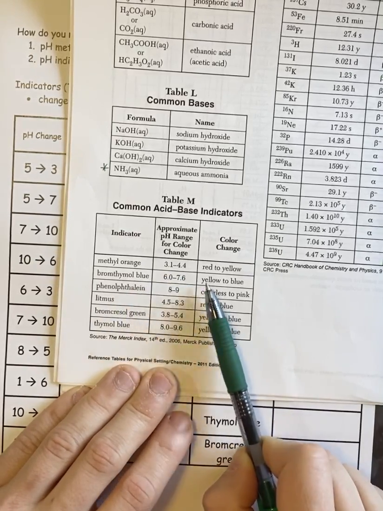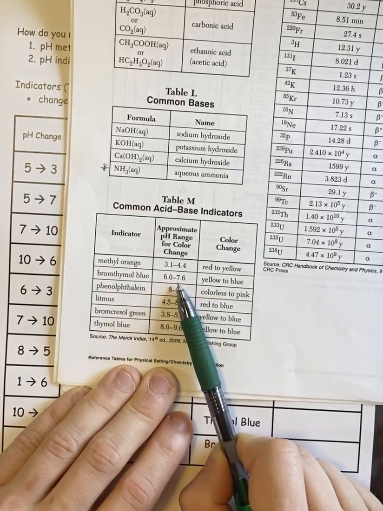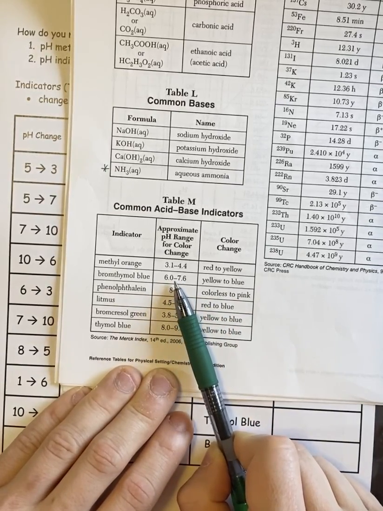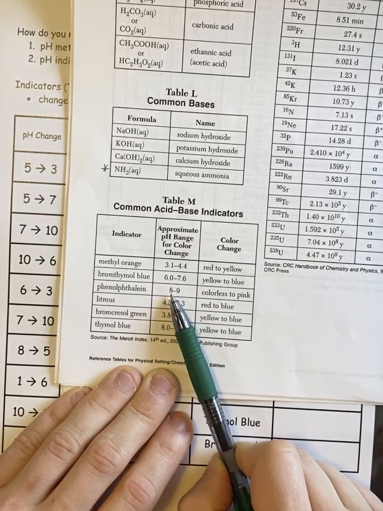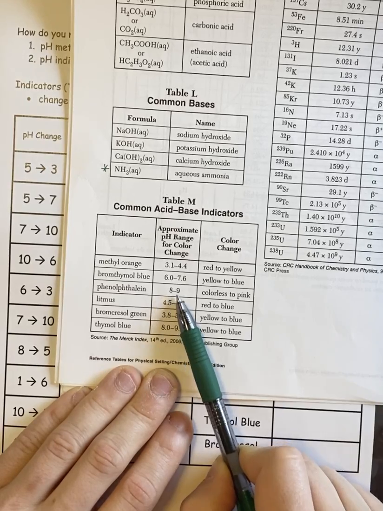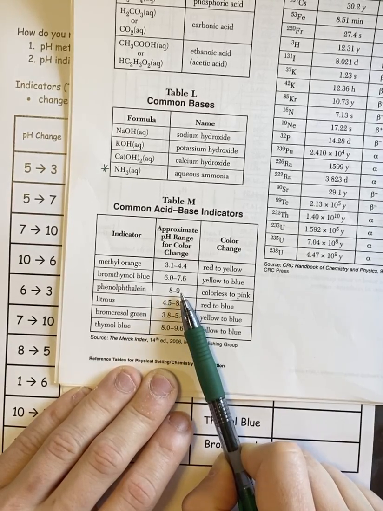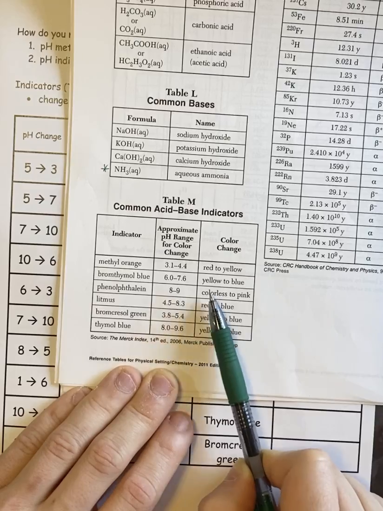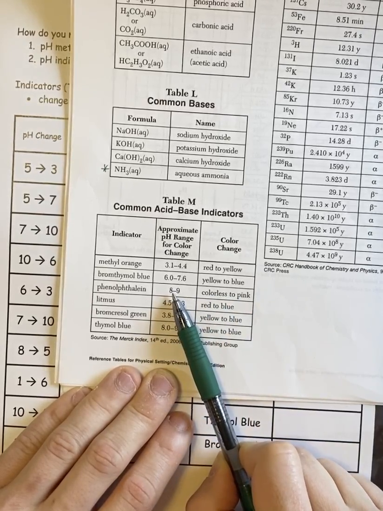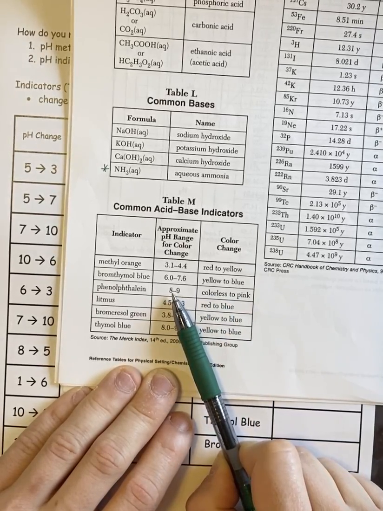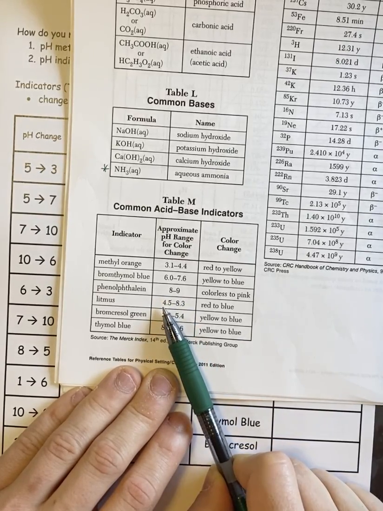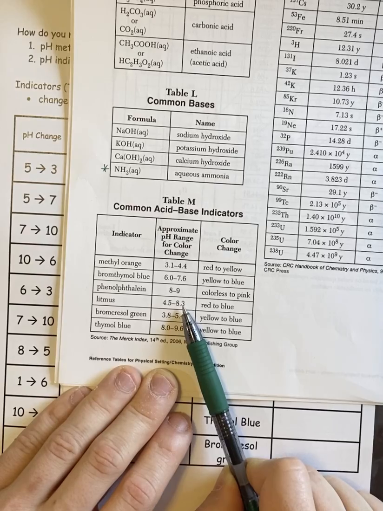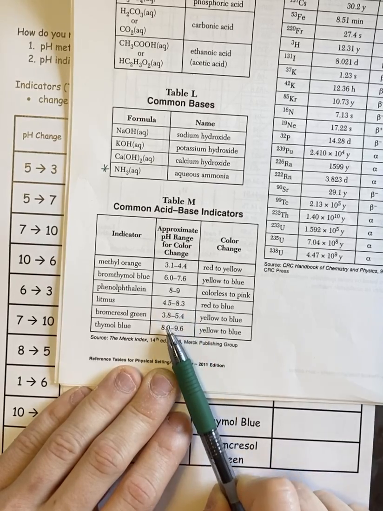Now, bromthymol blue, below 6 is yellow, above 7.6 is blue, and in the middle, between 6.0 and 7.6, it would be green. Phenolphthalein, below 8, it's colorless, so it would look like a clear, colorless liquid like water. Above 9, it's a very intense pink. And then what do you get when you blend colorless and pink? You actually get light pink, which takes a little bit of practice to get used to, but it is light pink in the middle. Litmus, below 4.5 is red, above 8.3 is blue, and in the middle it's purple.